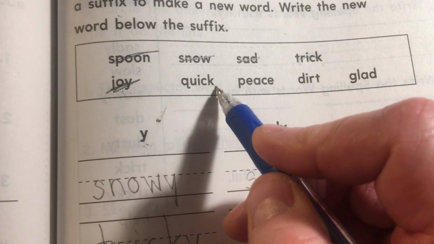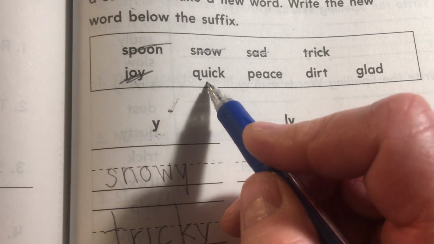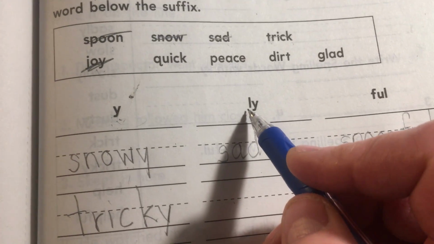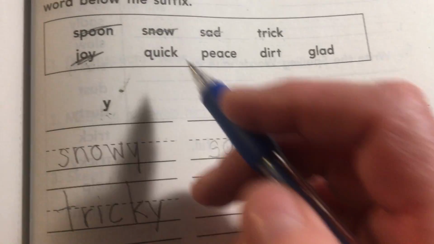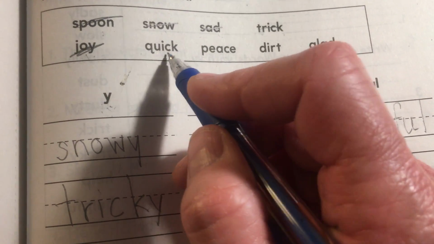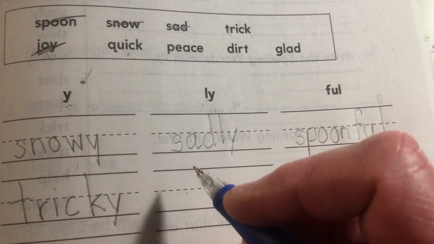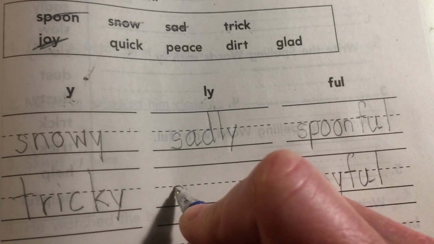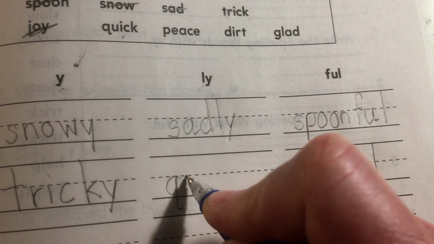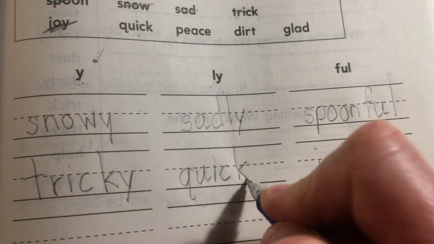All right, quick. Quickie? Not really. Quickly. Yes. So quick is an adjective. It describes a person, place, or thing. Quickly, that describes an action. It tells how an action happens. For example, let me write it first.